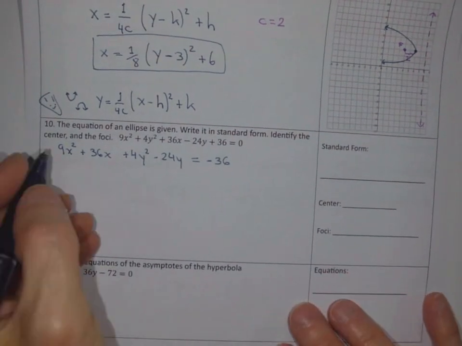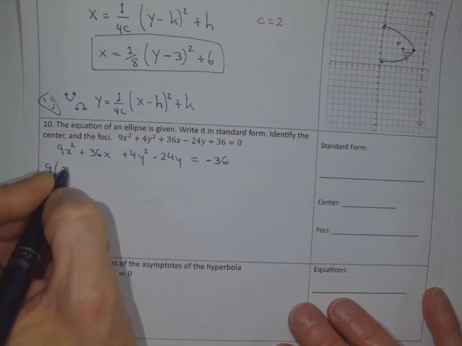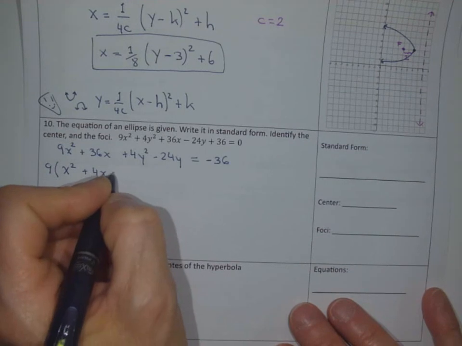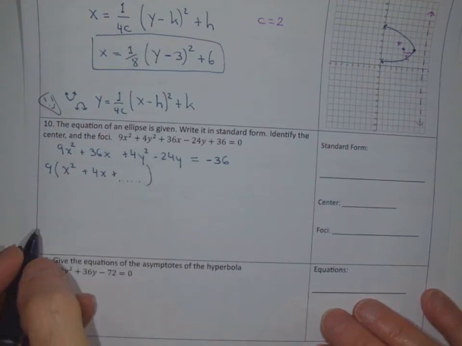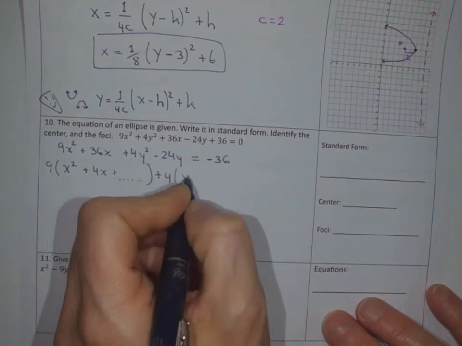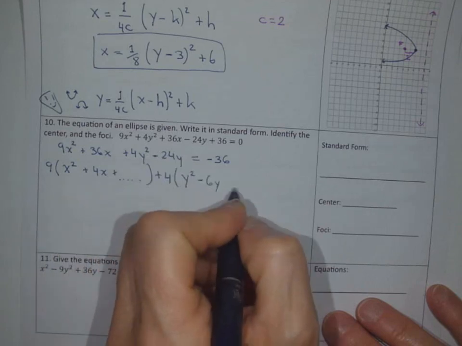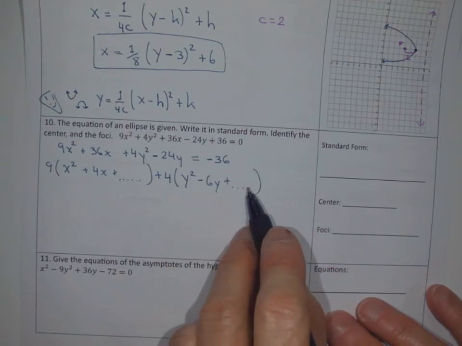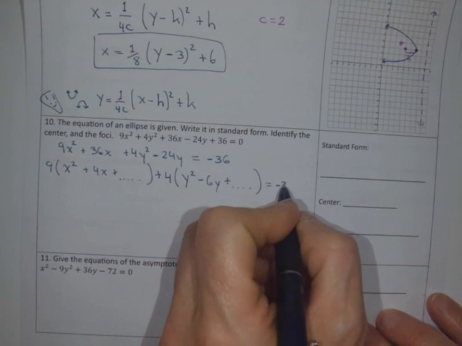Now that's done, I'm going to start by completing the square. So factor out a 9. That will give me 36 divided by 9 is 4. And I'm going to leave some space here to add the number I need to complete the square in a minute. And now I'm going to factor out a 4 from the y's. And negative 24 divided by 4 will be negative 6y. And here also I'm going to leave a little place because I need to add a number to complete the square for the y's. And then I have my equal negative 36.